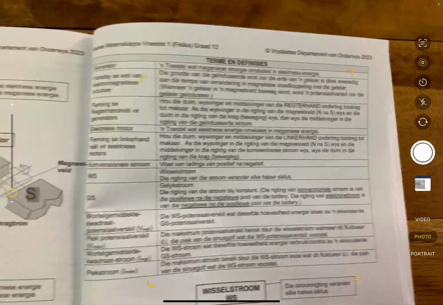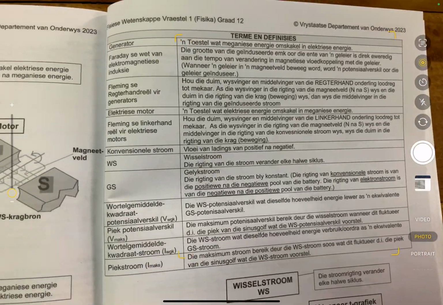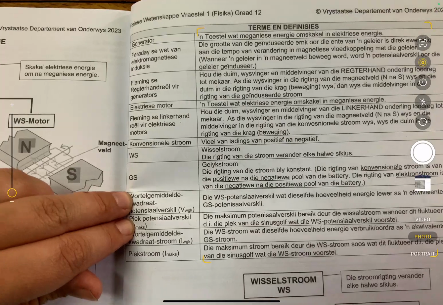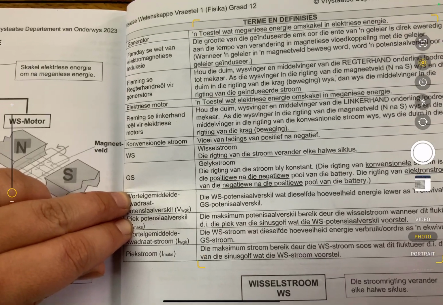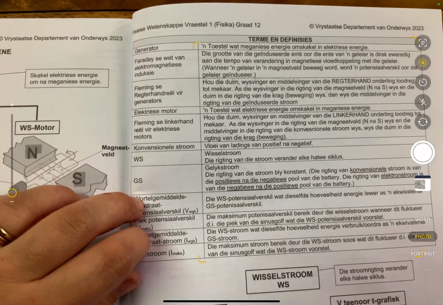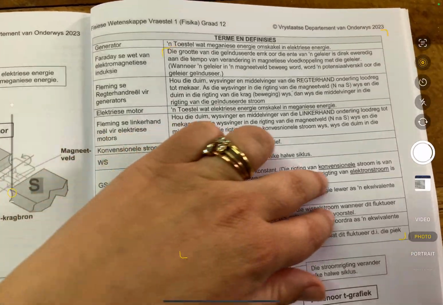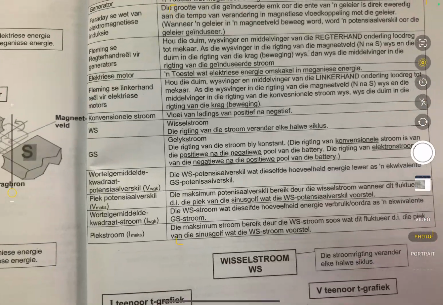A definition that they love to ask, is hierdie wortel gemiddelde kwadraat. Root mean square potential difference, root mean square current. Daai twee definisies is hulle mal daaroor om te vra.